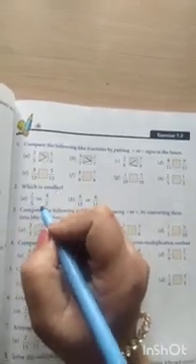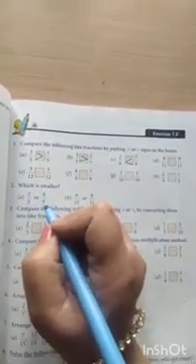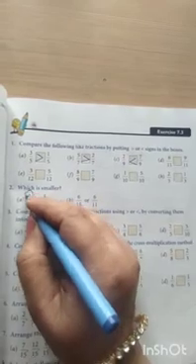So in this way you can solve the rest of the parts. Now in question number 2, which is smaller, 2 by 5 or 4 by 5? Here you can see the denominators are the same, and from the numerators we check whether 2 or 4 is smaller. Here 2 is smaller, so 2 by 5 is smaller.